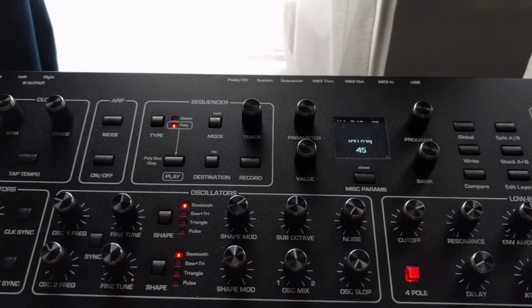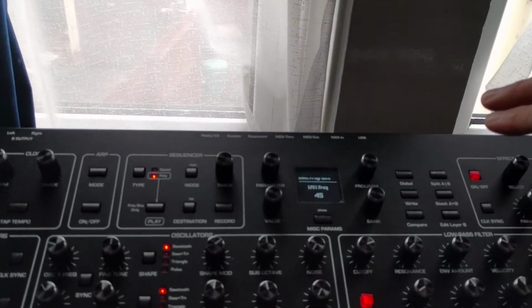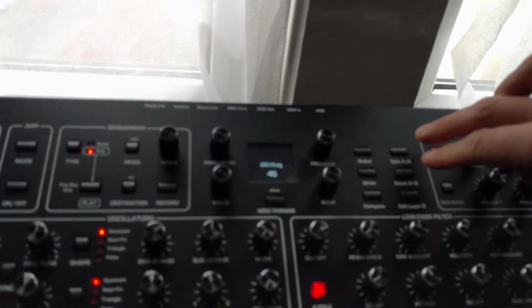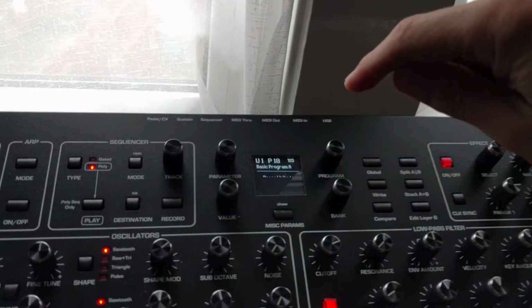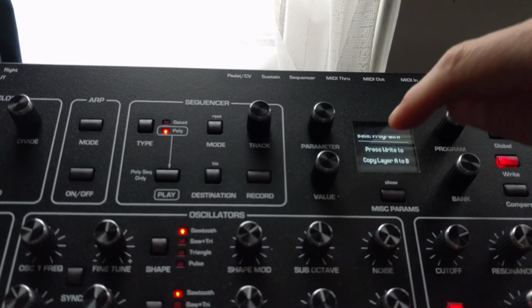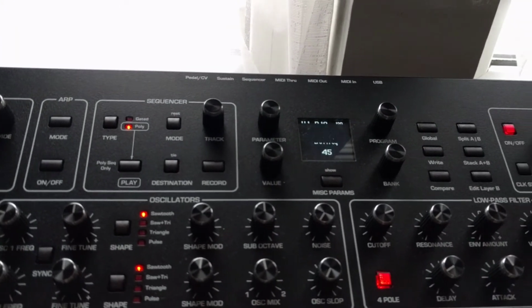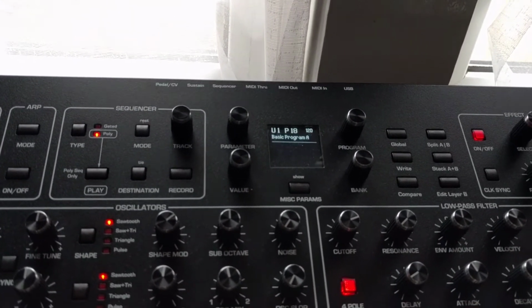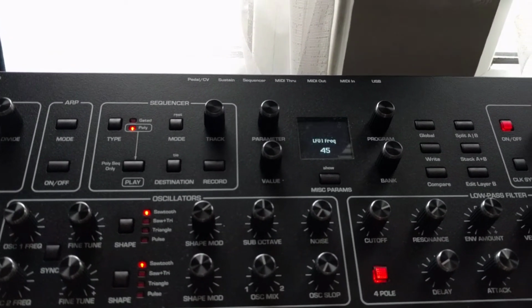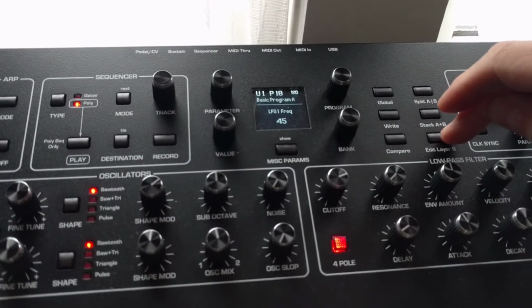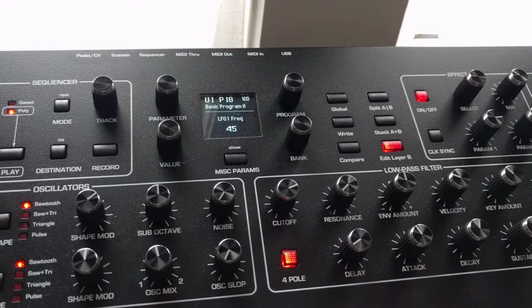Then what we do now, we copy layer A to layer B. In order to do that, we press and hold both the buttons split and stack. Then in the menu, you see press right to copy layer A to B. So you press right, and in this moment layer B is the same as layer A. Once you have done that, you then want to switch to edit layer B, because we want to edit layer B. So we switch on that one.